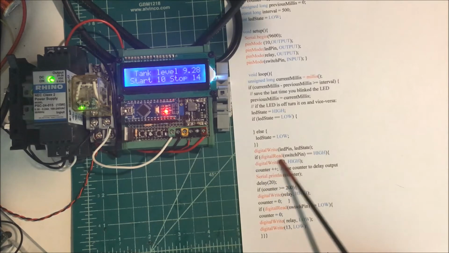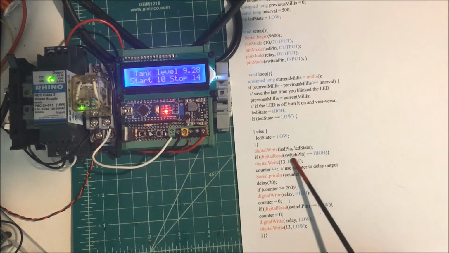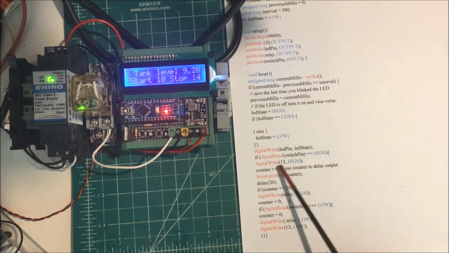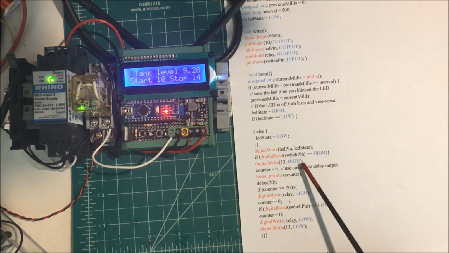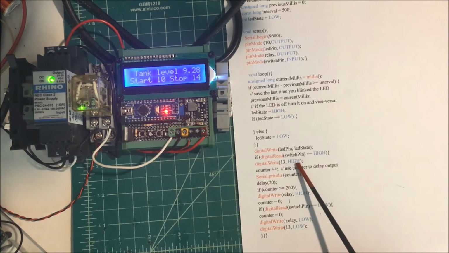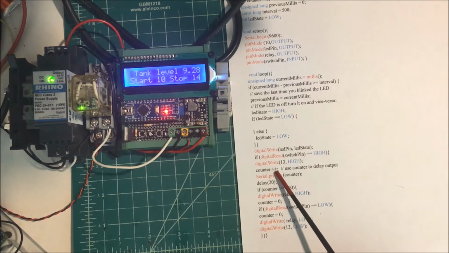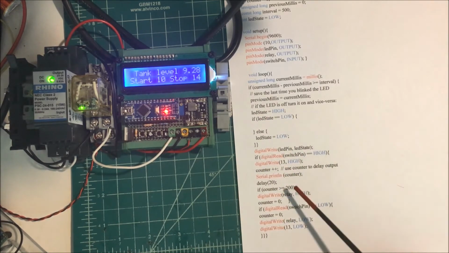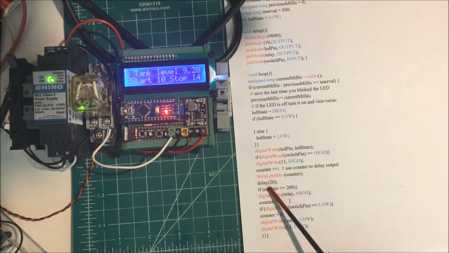So this delay function starts down here. I'm just reading the switch here, and if it goes high, then I'm going to write pin 13 high, which is tied to a yellow LED, which just shows me that the switch is energized, and then I start counting. Every time it runs through the loop, I add 1 to the counter, and I can print that out on the serial monitor. I'm using a little delay in there just to make it easier to see the counter. And then when the counter gets above 200, I'm going to digitally write the relay high. I'm going to turn the relay high, and that's going to turn the relay on.